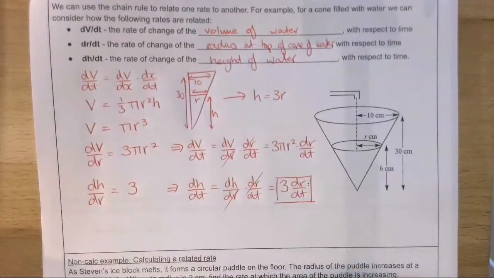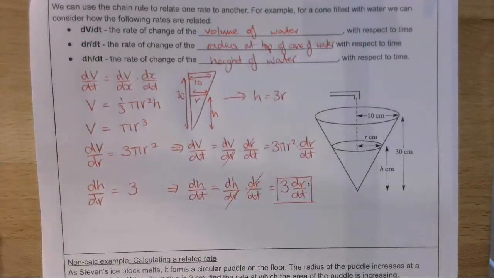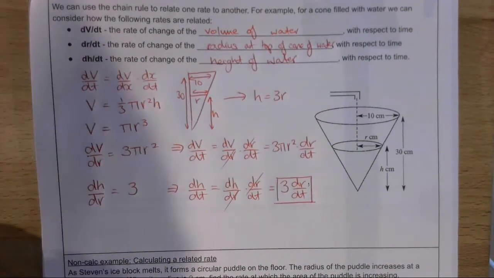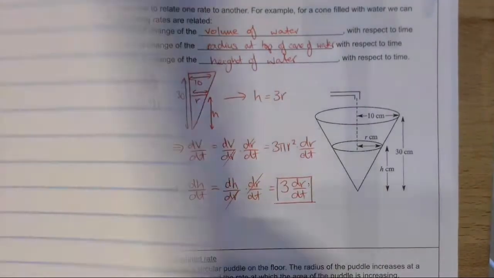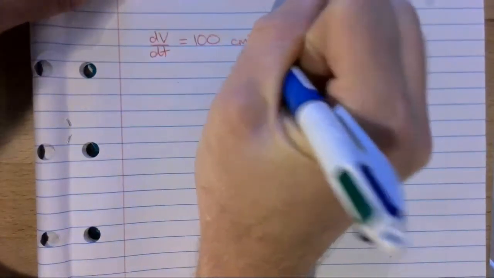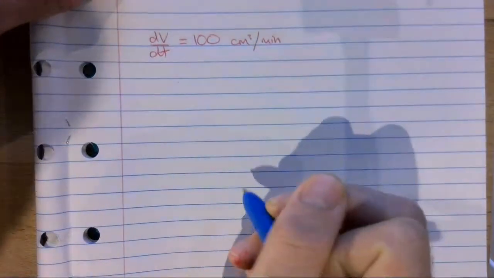Super. So how does this relate to the question we looked at previously? Well, if you remember, what we saw previously was that the rate of change of volume was 100 centimeters cubed per minute, and we wanted to work out dr by dt.